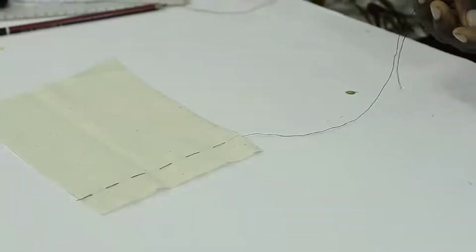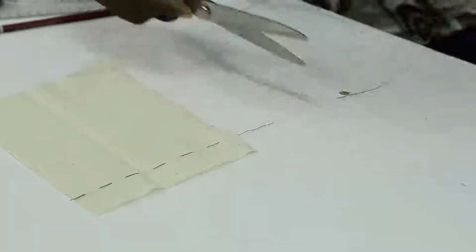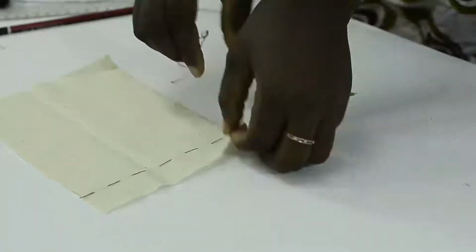After we cut the excess thread off, this is the long tacking.